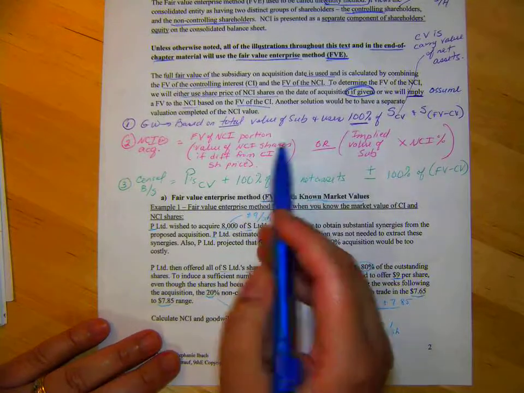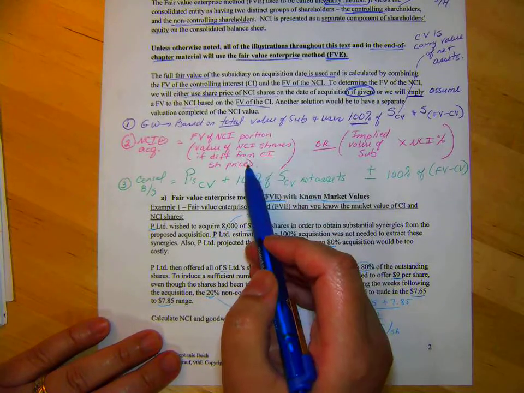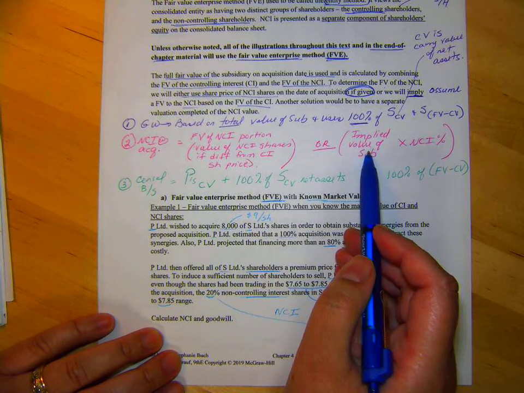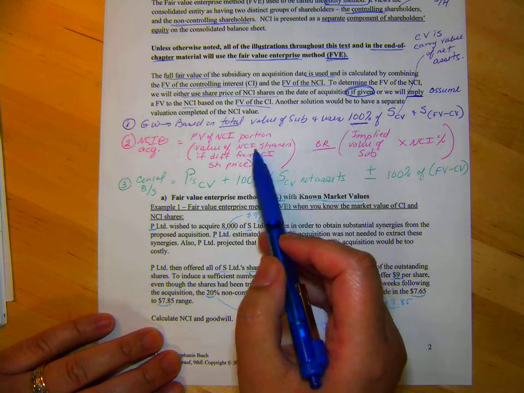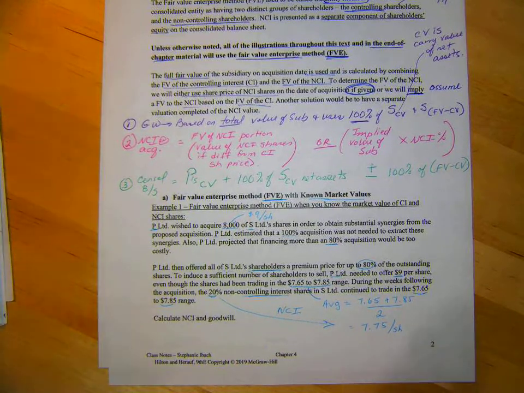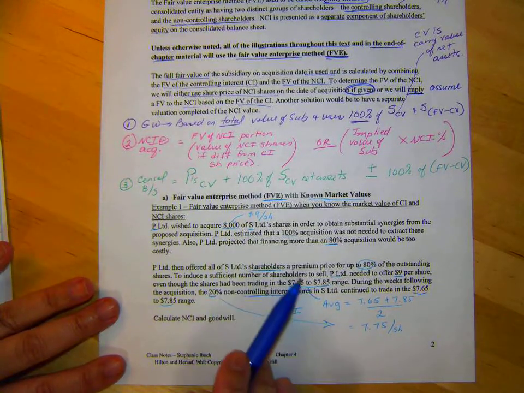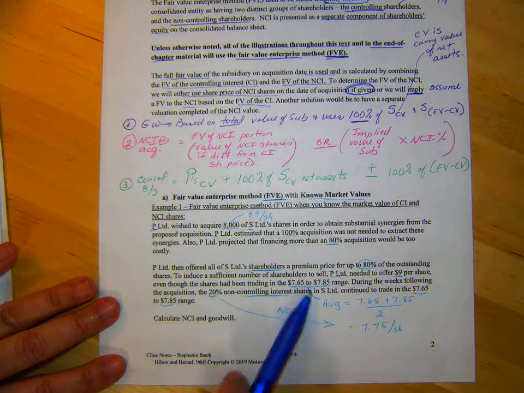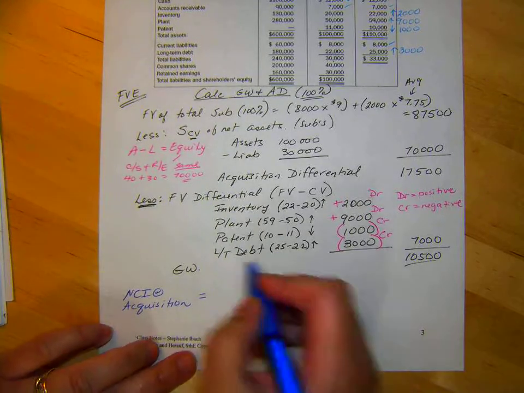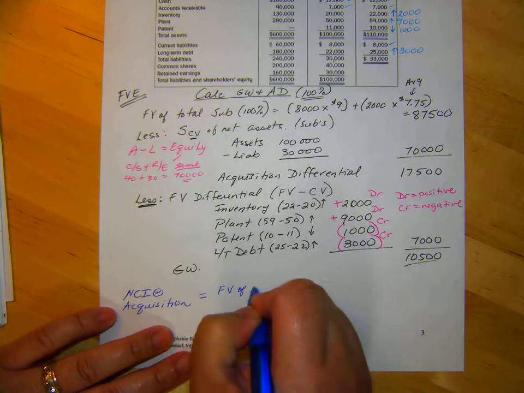So the value of the NCI shares, if different from the controlling interest share price, or the implied value. Do we know exactly what the worth is, both types, the controlling interest and NCI? Yeah, because we were given two different share prices, the $9 and the $7.75. So now we're using this. So all we need is the fair value of NCI shares.